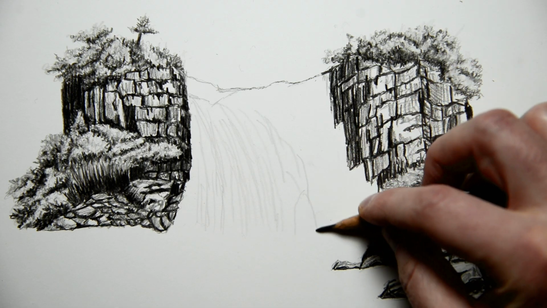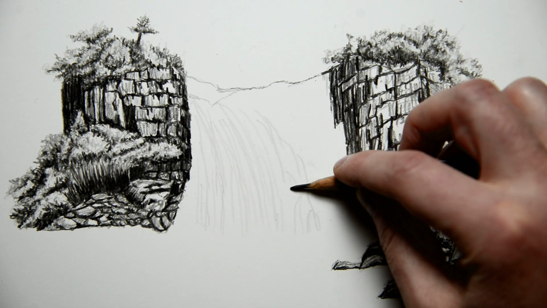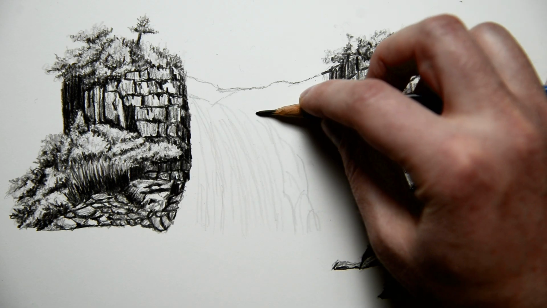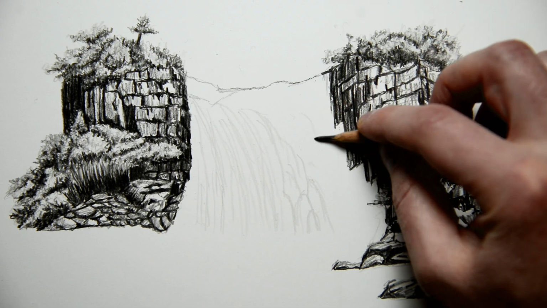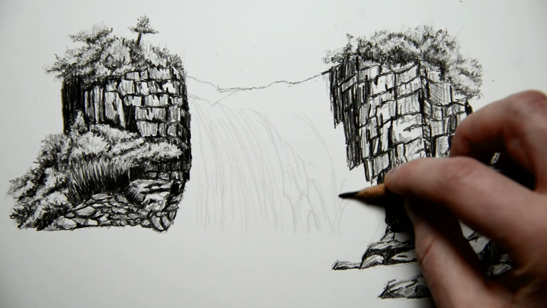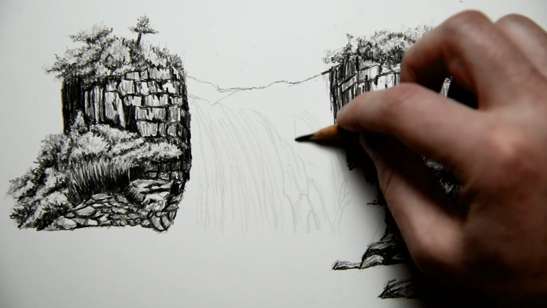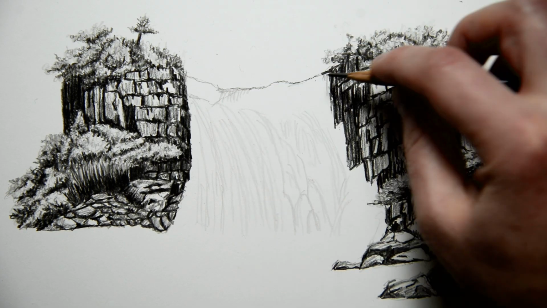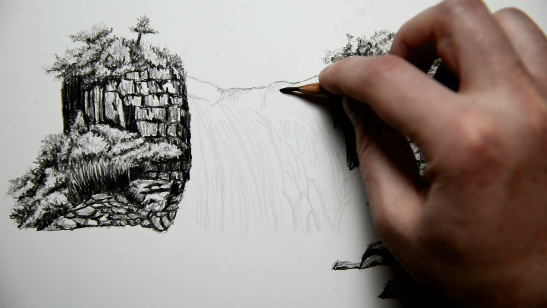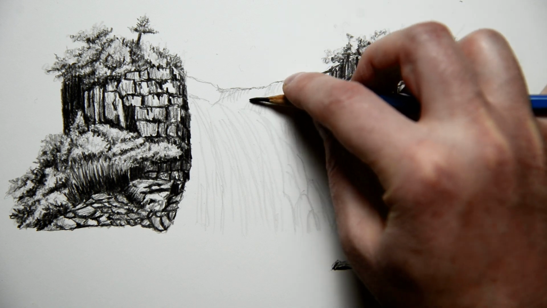I'm making a little more complicated waterfall with some cascading drips on the right side here, and then a smaller waterfall up top as well. If this is your first waterfall drawing, you might want to start with something easier, and I would highly recommend a reference photo to help with texture and for inspiration.